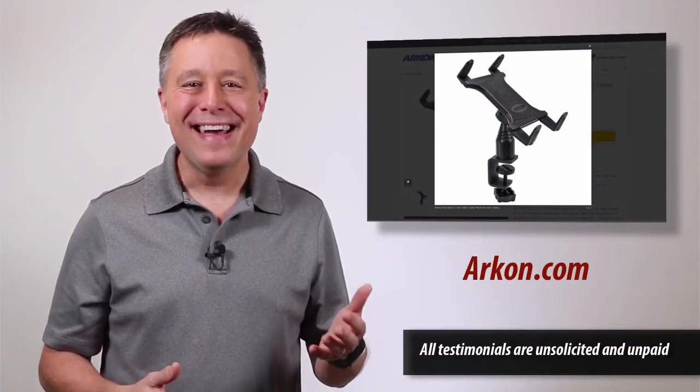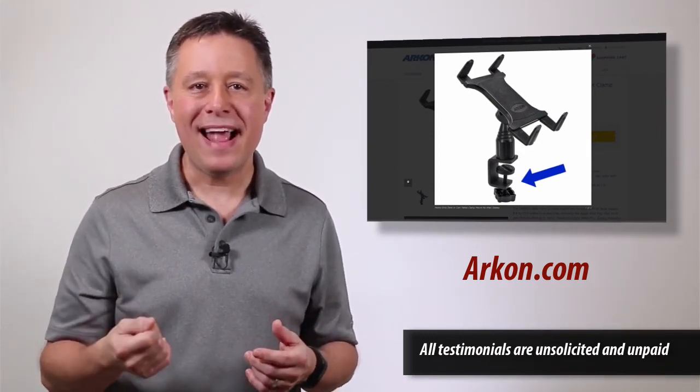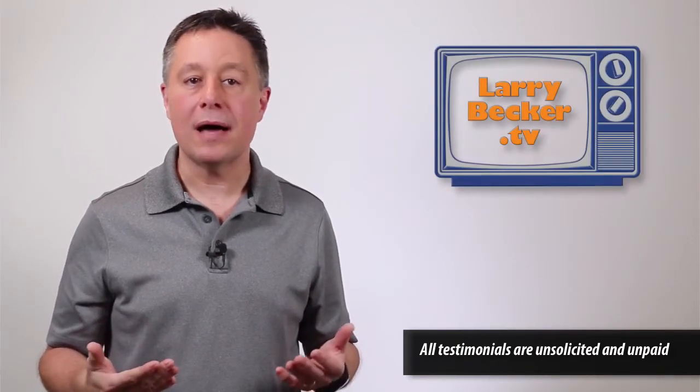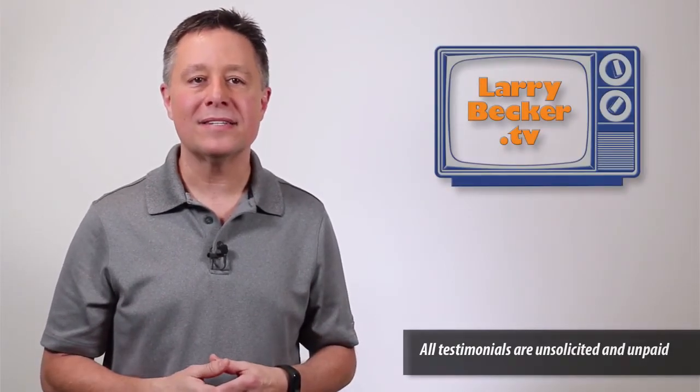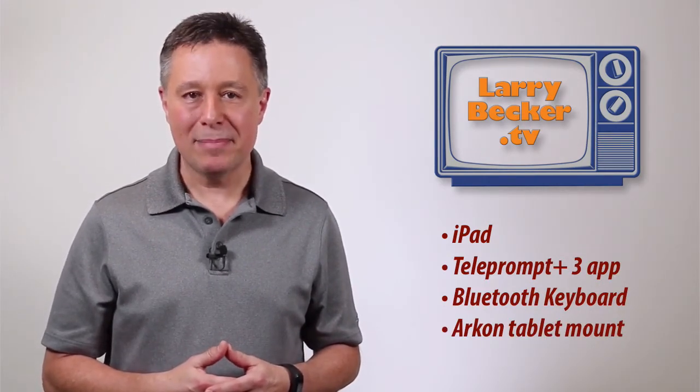It's really secure, and it clamps onto your tripod, the vertical pole of your tripod, with that little twist. And it's what I use all the time for myself and for my clients. And if you accidentally bump that easel, your iPad could hit the floor. If you accidentally bump your tripod, it stays clamped in that Archon mount. So that's the gear: an iPad, Teleprompt Plus 3, a Bluetooth keyboard, and a tablet mount.